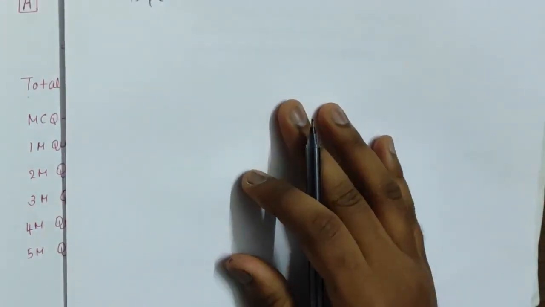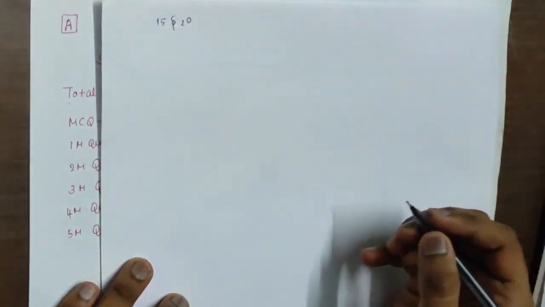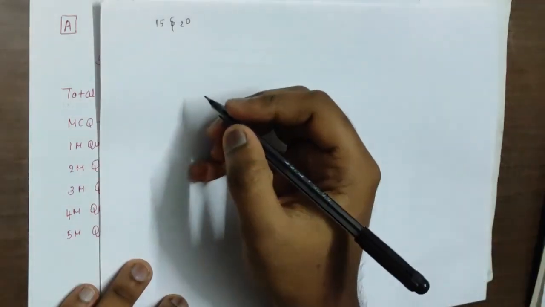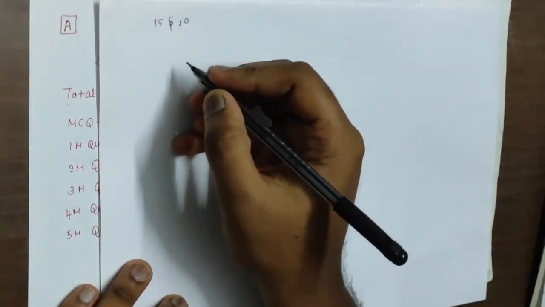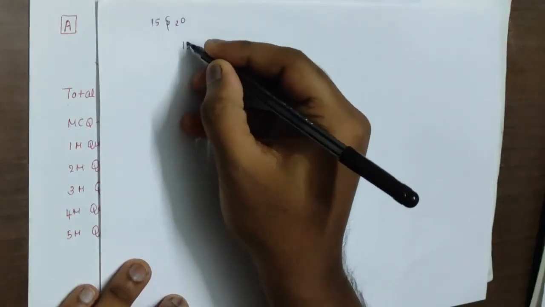So we have to find the product of the HCF and LCM of these two numbers. First we'll find the HCF. HCF is the highest common factor, the number which is a common factor that divides both the numbers. So we'll find the HCF of these numbers.